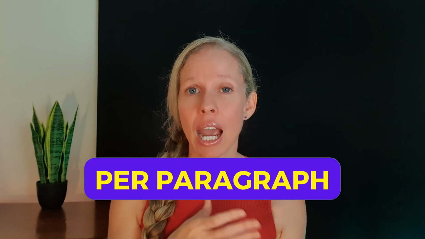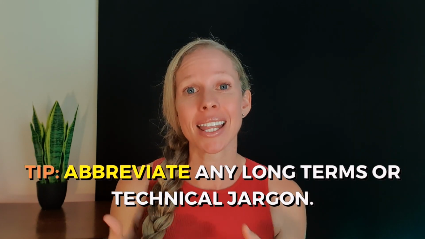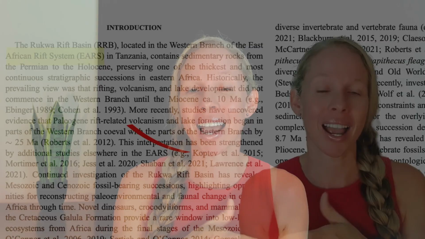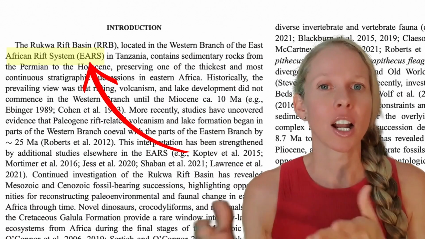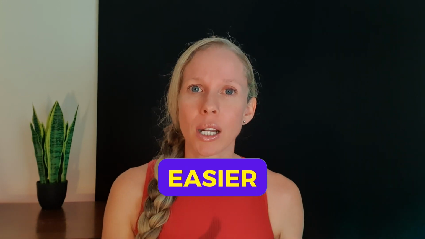And a great way to make sure that you've done this is to keep each paragraph on point with only 1 point per paragraph, and don't get stuck into listing a series of facts. This component of the introduction is also where we start to abbreviate any terms that we use throughout the rest of our scientific report. For example, I've done some research in the East African rift system. Now, rather than writing those 4 words over and over again throughout my report, the first time I write it in the introduction, I then abbreviate it in brackets afterwards, and I use the 4 letters EARS. Then, whenever I want to say East African rift system in my report, I just write EARS. It's much faster for me, and it's much easier for my reader to understand.